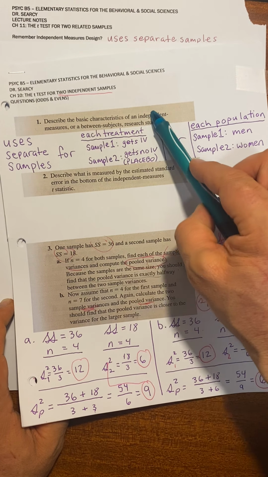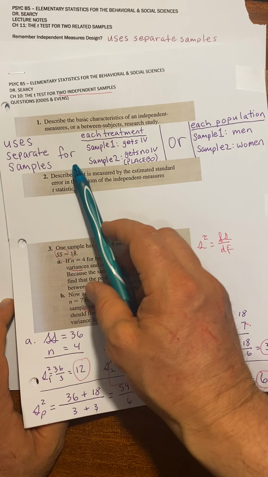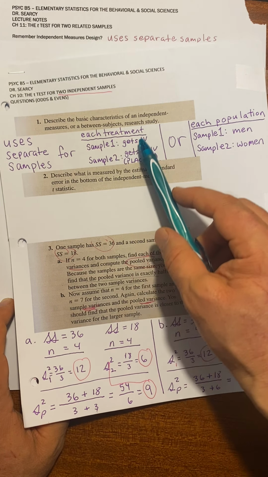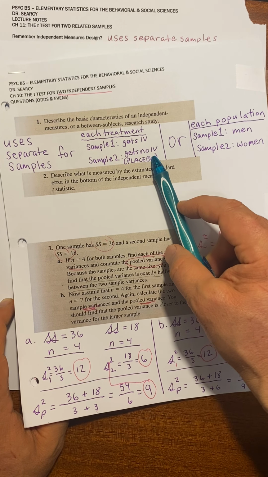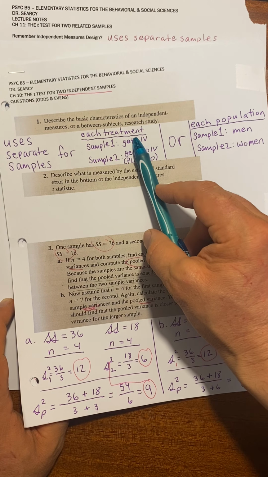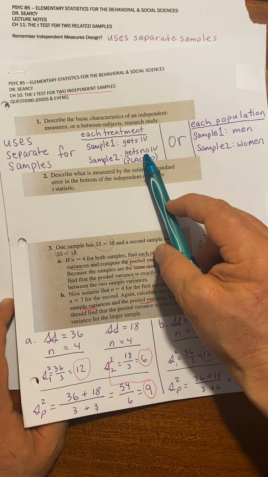That was the first question in that set of questions, right? We're saying that we're using separate samples for comparing them when each sample has gotten a different treatment, right? In this example here, we were saying that this sample got the treatment, this sample did not get the treatment.